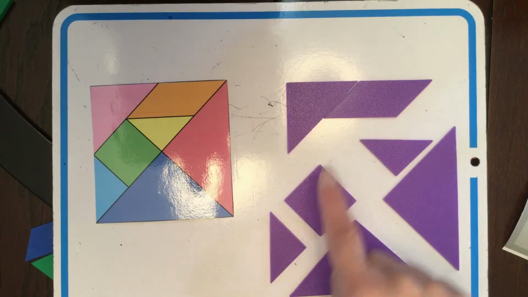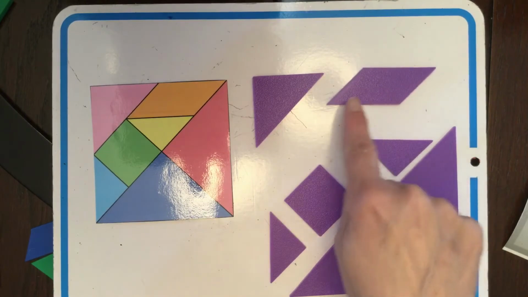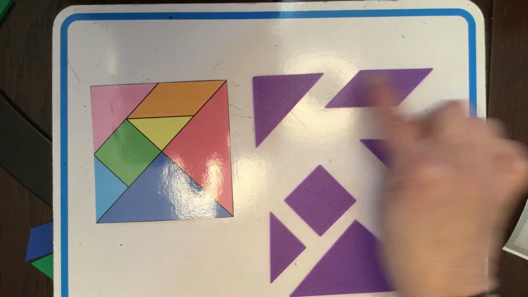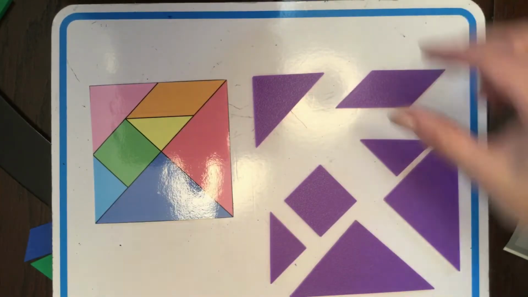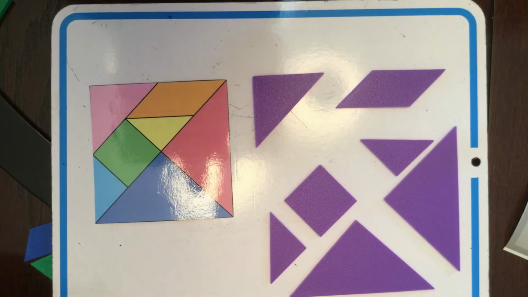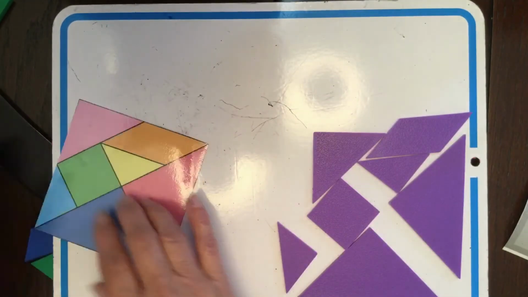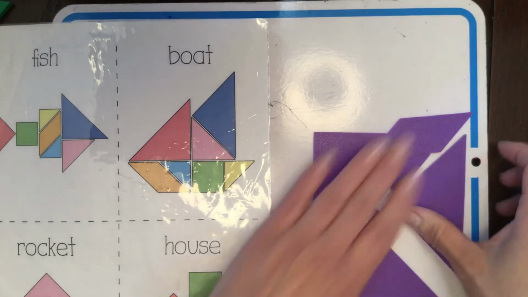There is a square, there's a medium-sized triangle, and then there's this rhombus, which is a 4-sided, straight-edged, straight sides, 4 corners, but it's a little bit tipped. This is a special type of rhombus that we call a parallelogram. So with these, you could make a whole series of shapes as well, and I posted some composite shape pictures you could make. So let's see if we can do the boat, my friends, together.